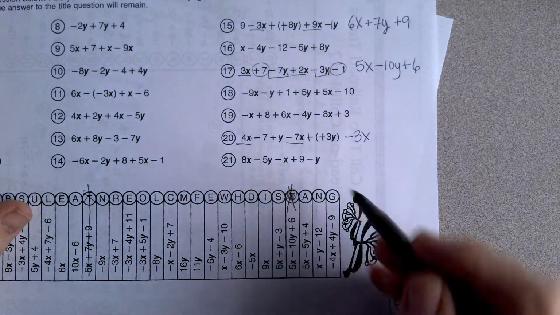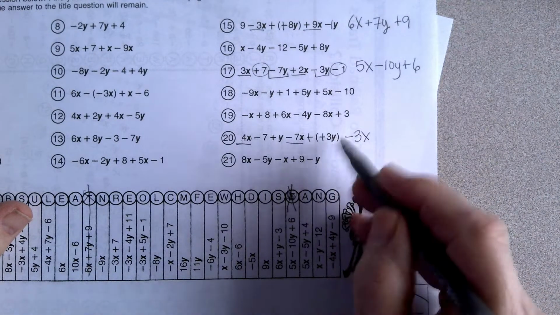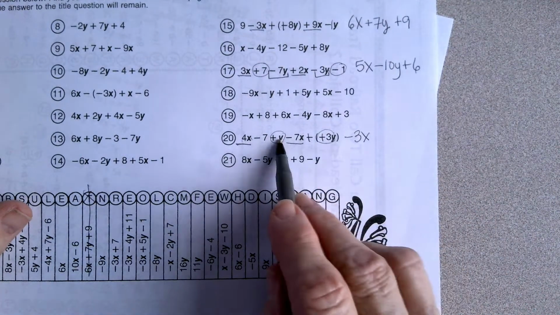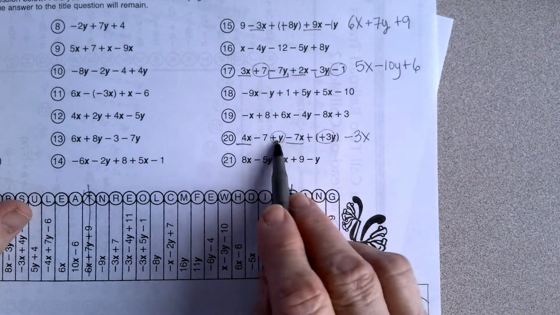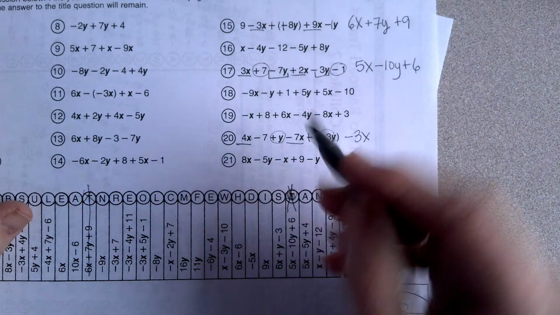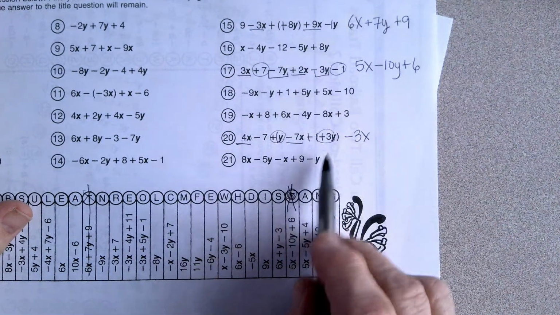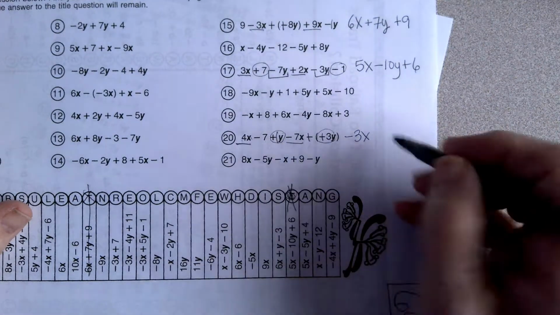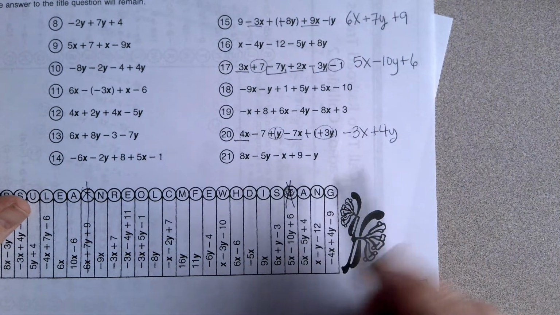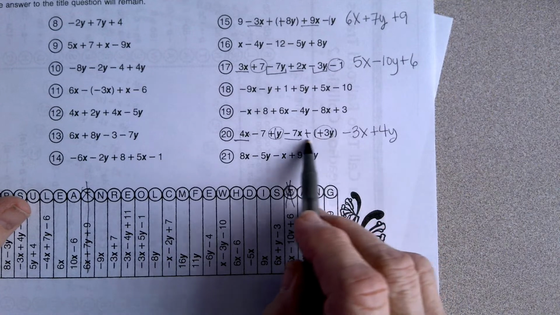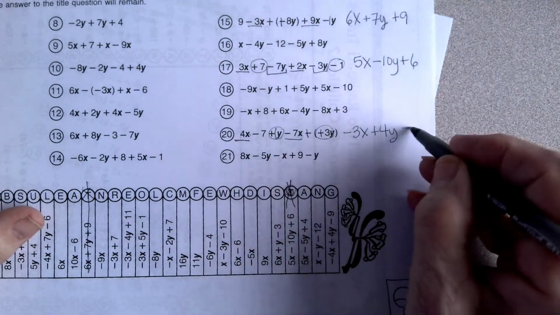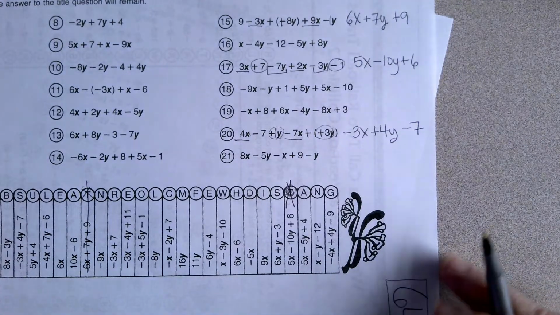And then you go to your y's. So I've got 3 positives and 1 more positive. Those are the same sign. What are you going to do with those? Sum them. And again, if it's a 1, it's usually not shown, so you can insert it there. So 3y's plus 1 more y is going to be 4y's. And then the last thing, are there any numbers? Yes, just that negative 7. There's no other number, so you just put that number right there.